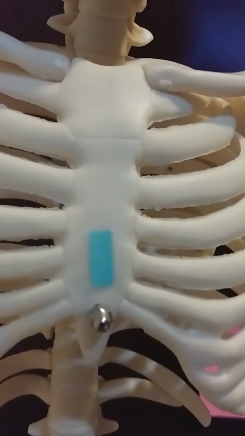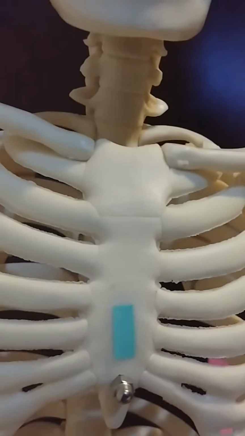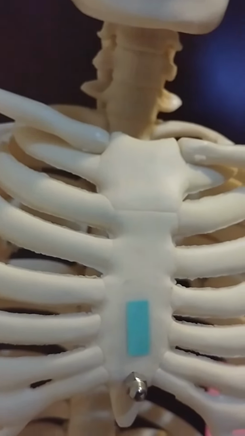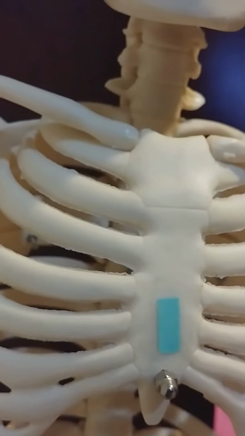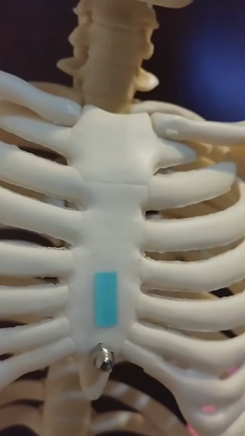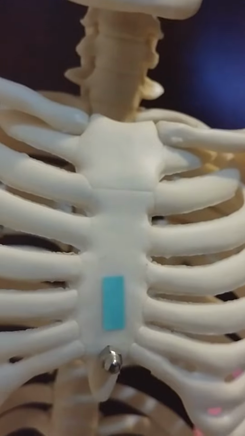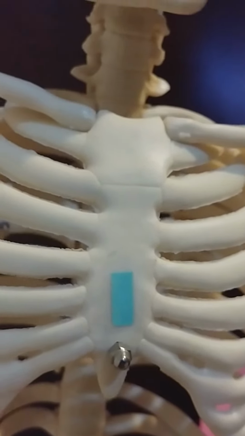Next is the flat bone. Flat bones are thin and curved. They are the point of attachment for muscles, and they protect internal organs. They also have a greater surface area than any other bone. Flat bones are easy to identify.